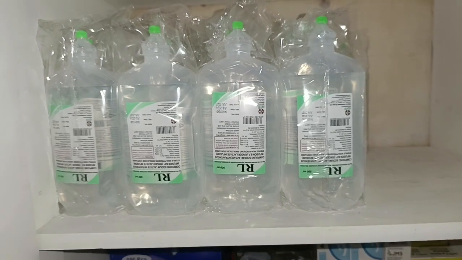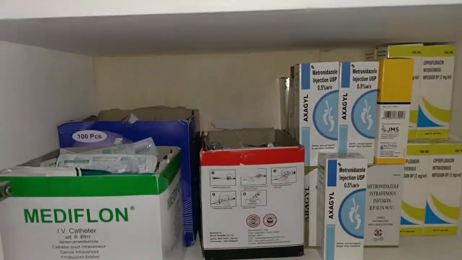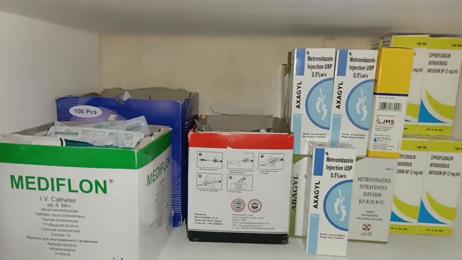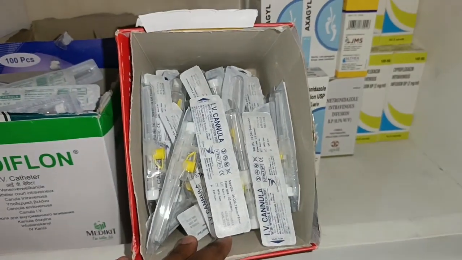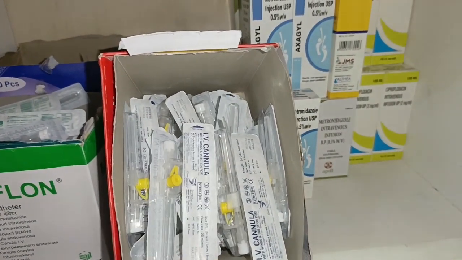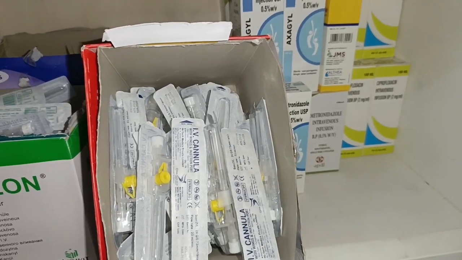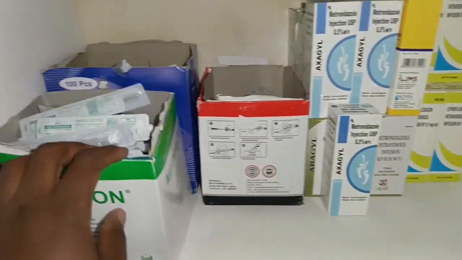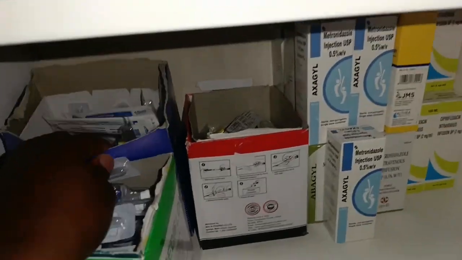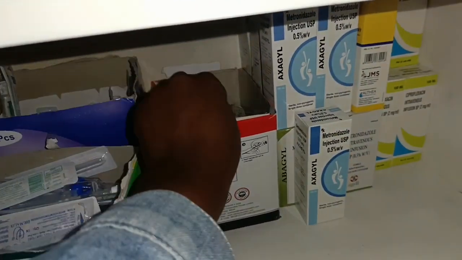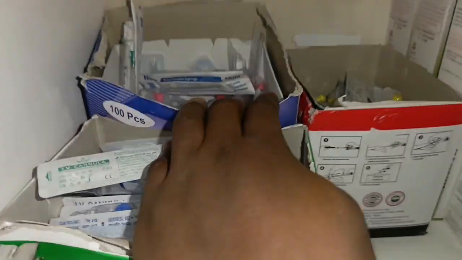You get it? So know the trends in your place. There are always trends. Believe me, if you study your place properly, there are always trends. So I stock medicines according to trends. Of course, I stock everything, but you stock higher numbers for the diseases that are happening so much around that time.